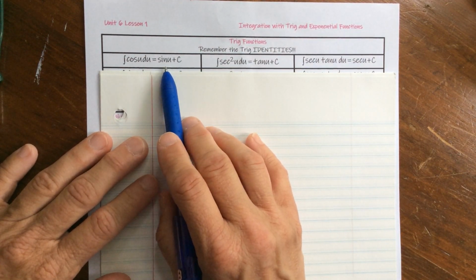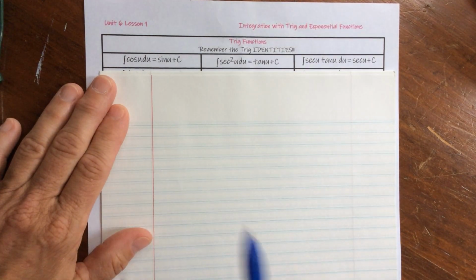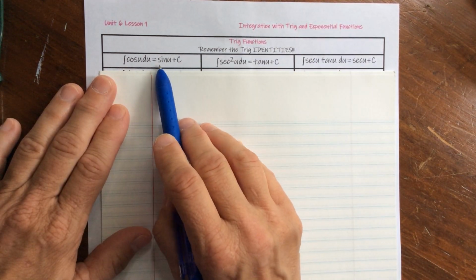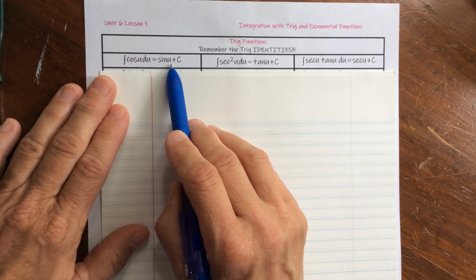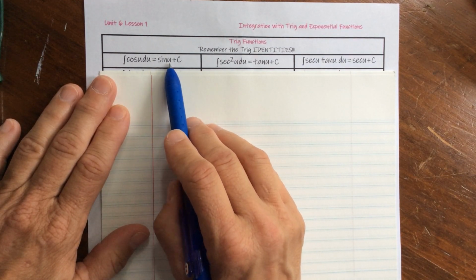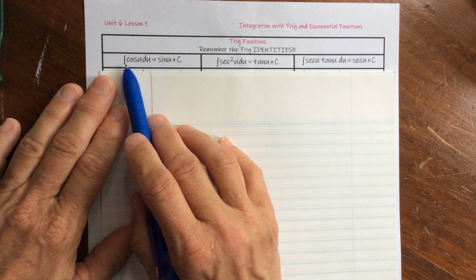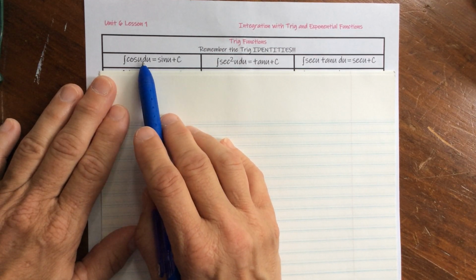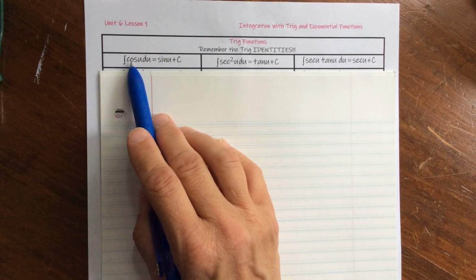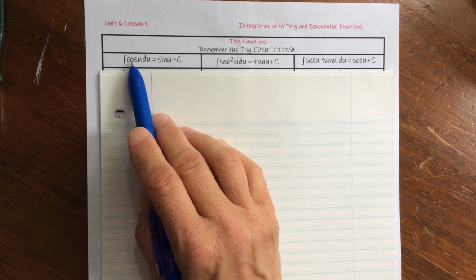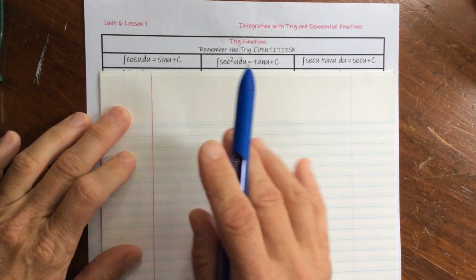If we want to check this to see if it makes sense, think of this backwards. What's the derivative of sine of u? Well, the derivative of sine is cosine. So it makes sense that the antiderivative of cosine of u du would be sine of u.